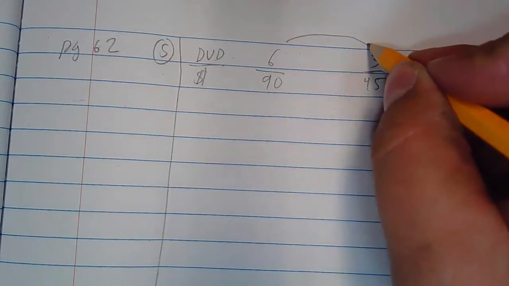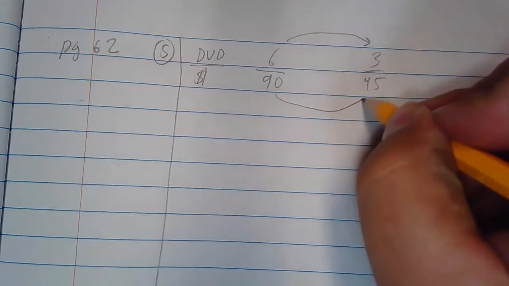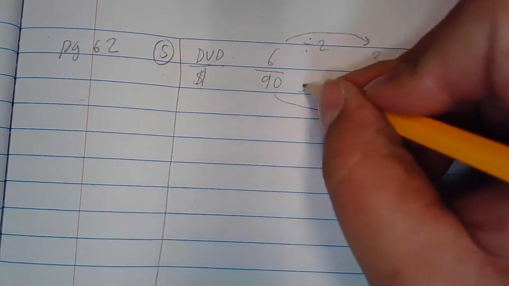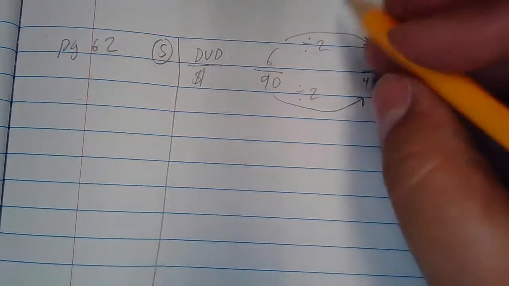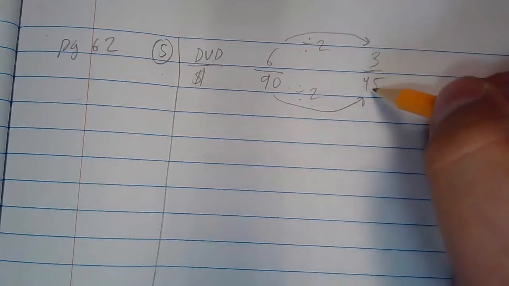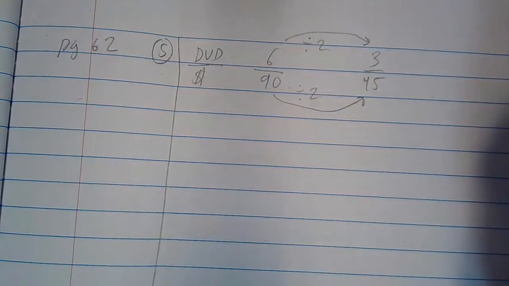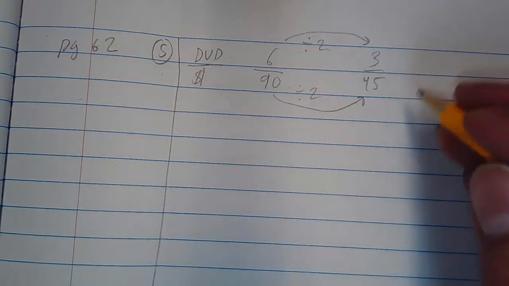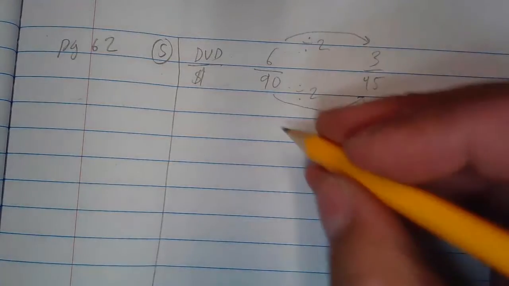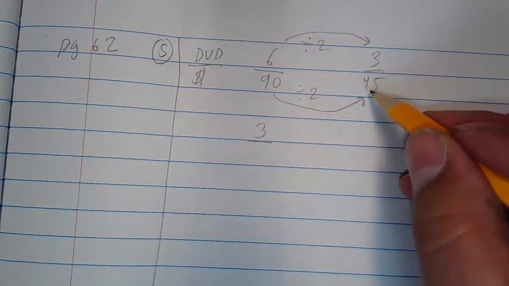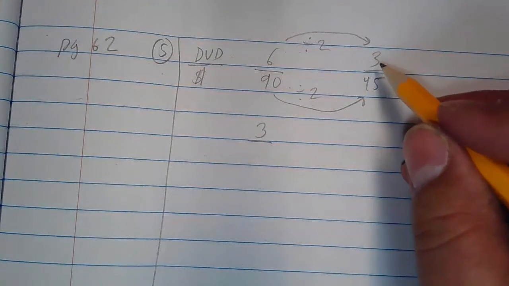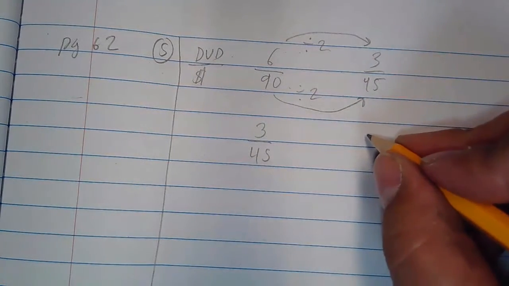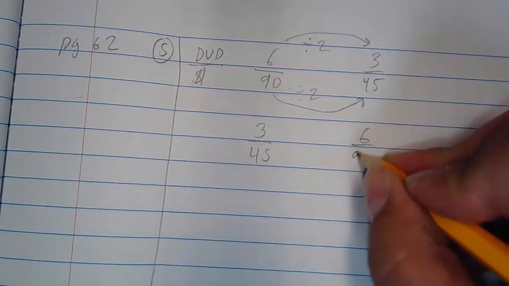The reason I was having a bit of a dilemma is that you have to divide by 2. 6 divided by 2 is 3. 90 divided by 2 is 45. And that's great, but I realize some of you don't like division. So just to make it easy for yourself, the ratio with the smallest numbers maybe should go first, and the ratio with the bigger numbers should go second.